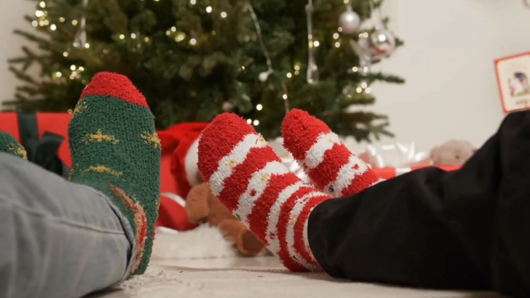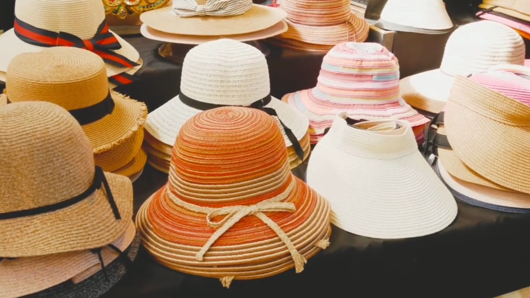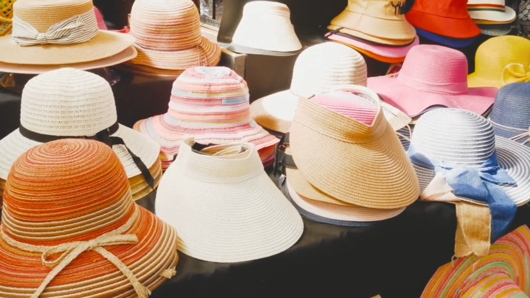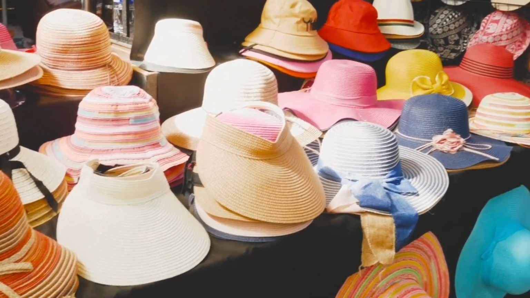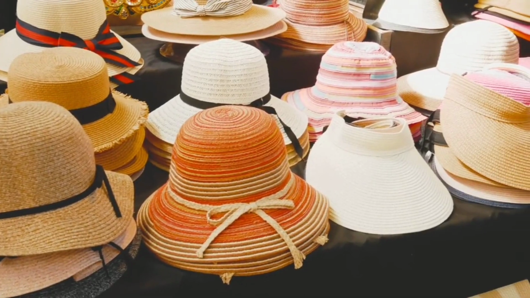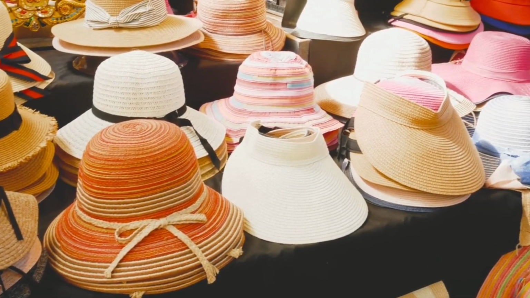Then the last one, hats. Keep hats from dust. Do not allow them to crush in storage. Stuff the crown with clean paper to keep the shape.